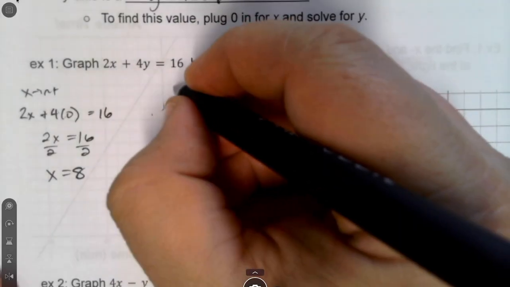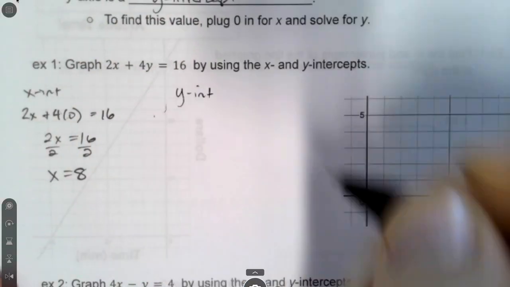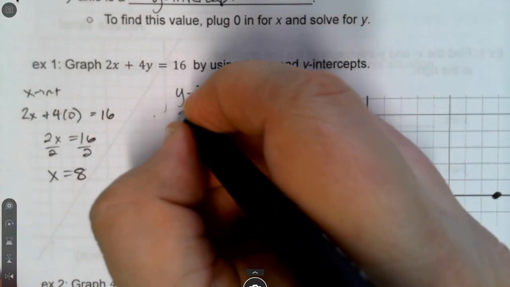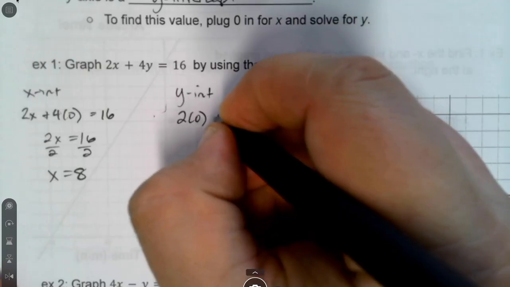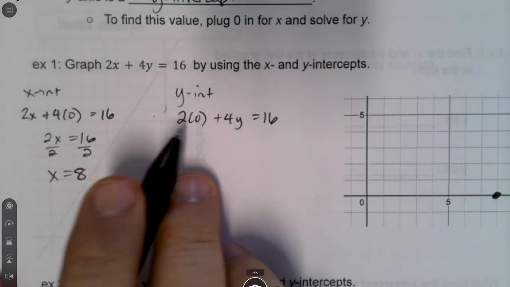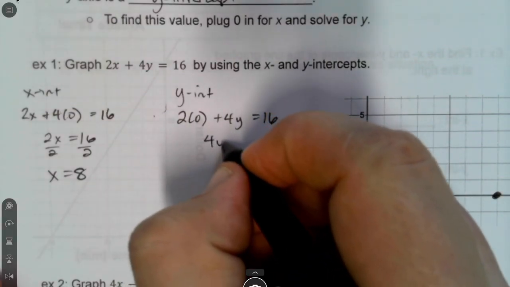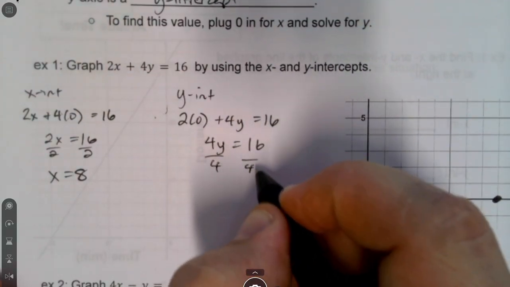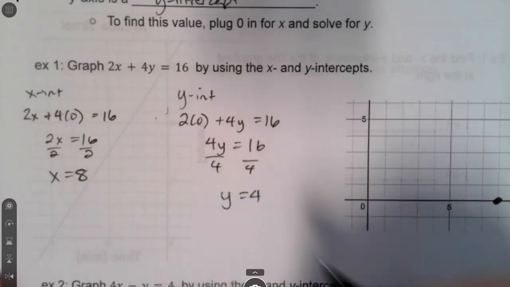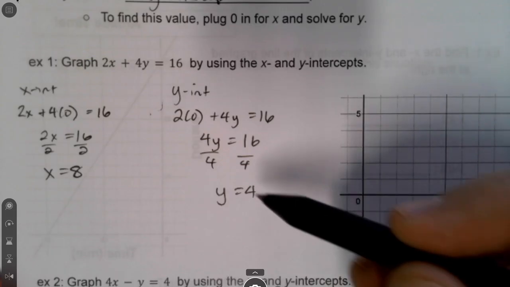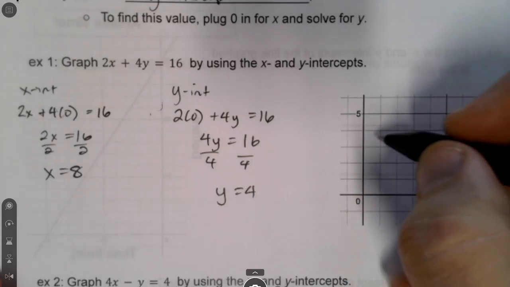Now let's find the y-intercept. To find the y-intercept, we do the opposite. We plug in 0 for x and solve for y. So I plugged in 0 for x. 2 times 0 is 0, so we get 4y equals 16. Divide both sides by 4, and I get y equals 4. That means my line hits the y-axis at 4. 1, 2, 3, 4.